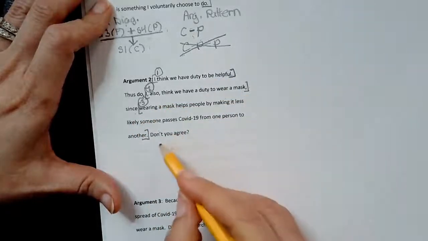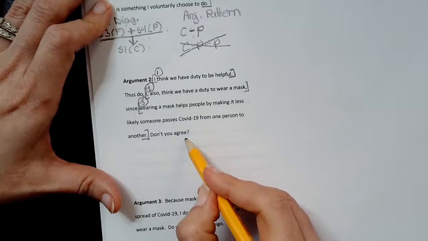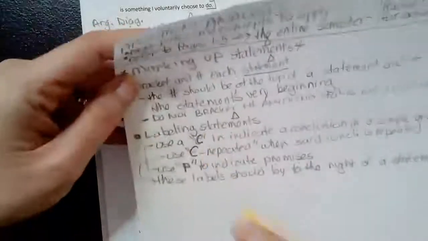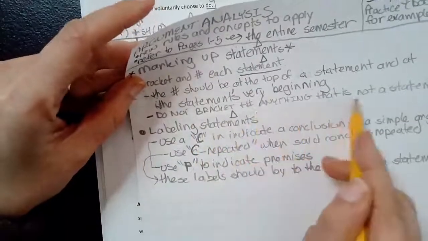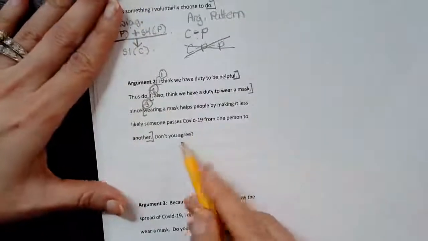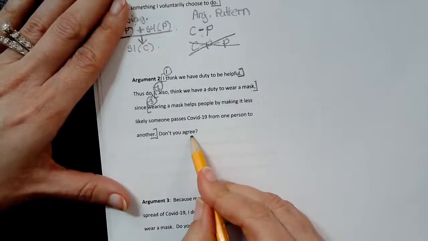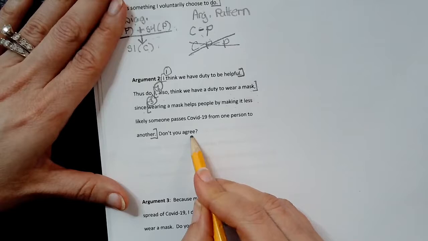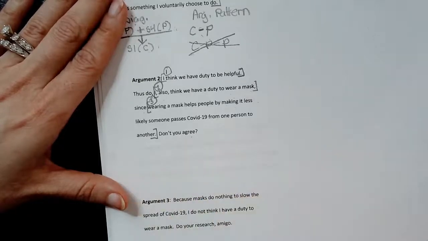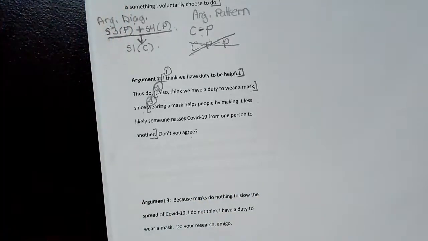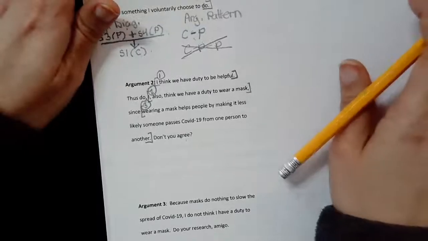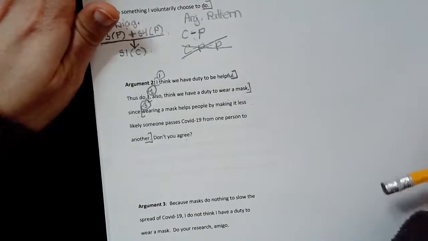Okay, so now, do you agree? Okay. That's not a statement. What did my notes say? Do not bracket anything that is not a statement. As was stated in the argument module, this is a question. It is not a statement. And my notes tell me not to bracket anything that's not a statement, so I'm just going to leave it alone.